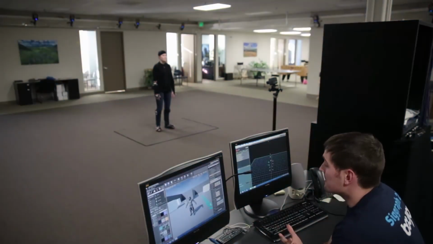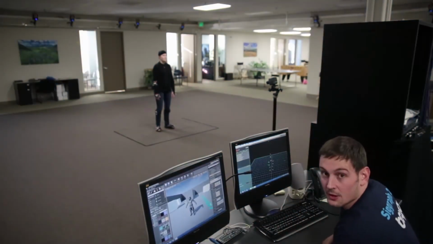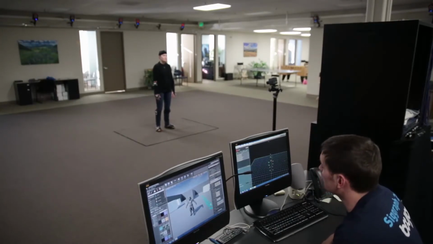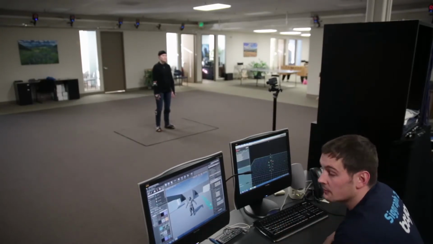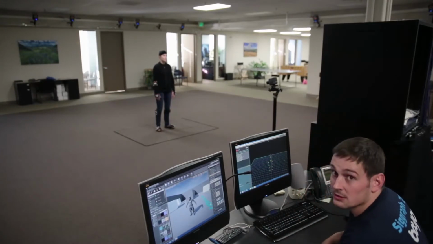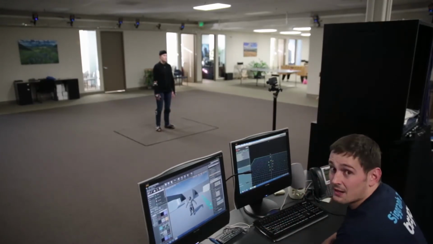Hey guys, so I've been messing around with the Tracker Pegasus Unreal interface, and I just wanted to show you what I've been up to and give you an idea of what you can do and how fast you can go from just clusters all the way to an animated character in your engine.